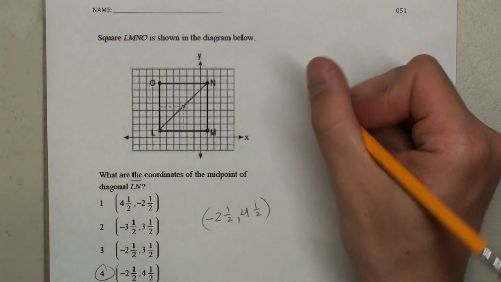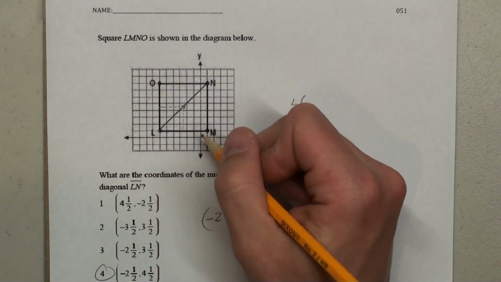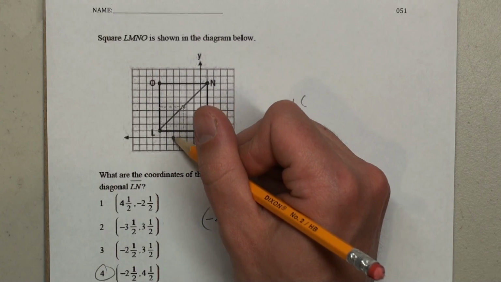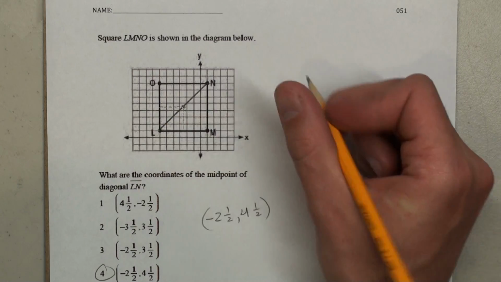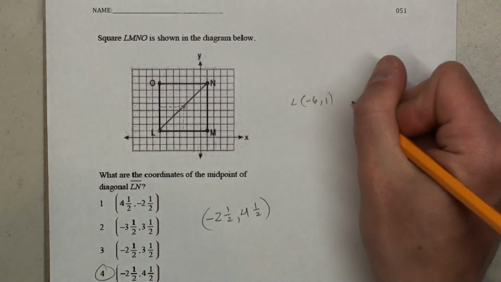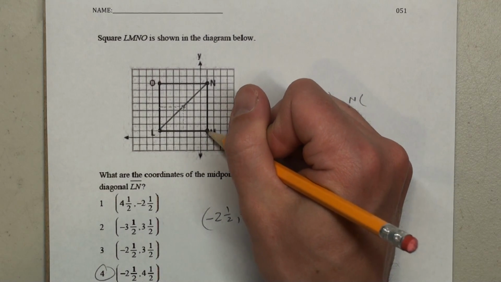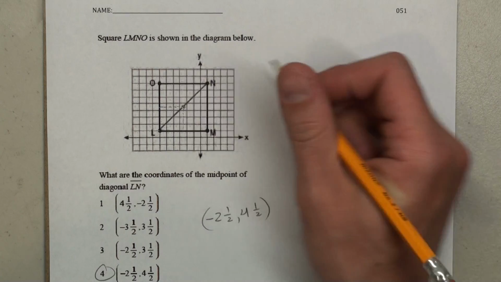Or you could use the midpoint formula. L is 1, 2, 3, 4, 5, 6, -6, 1. And N is 1, 1, 2, 3, 4, 5, 6, 7, 8.